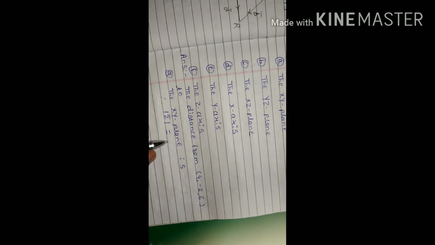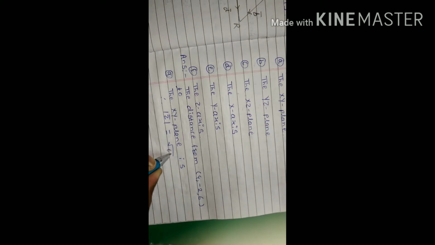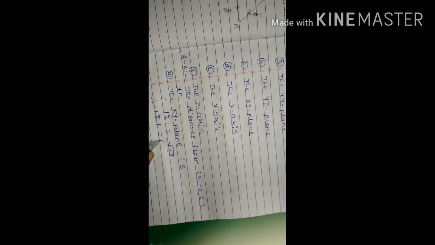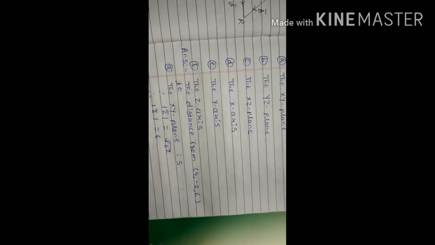Under the root, 6 square, the square and root cancel, and we get modulus of z equal to 6.